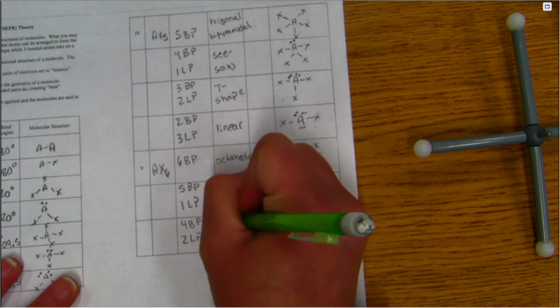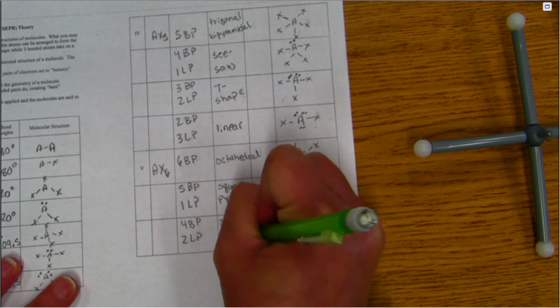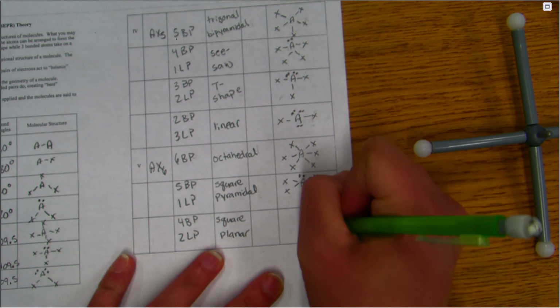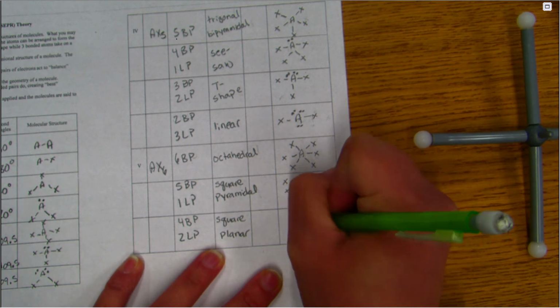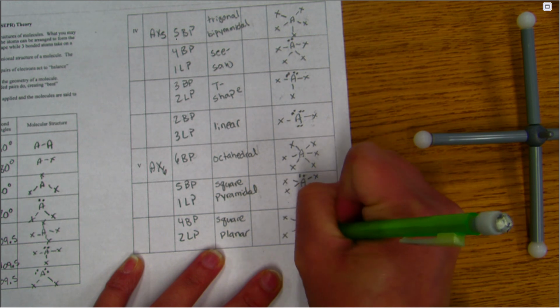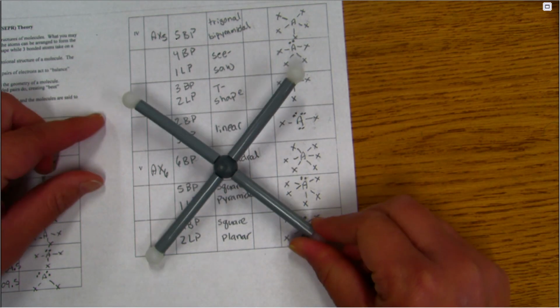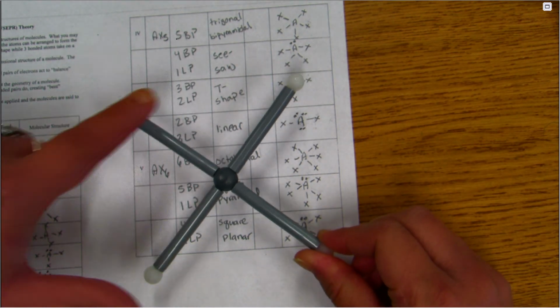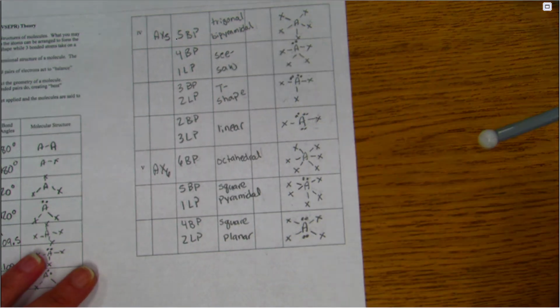We call this square planar. When we draw it, it's going to look something like this. The name square planar comes from its shape. It is a square, and this square all fits within the same plane. So, square planar.